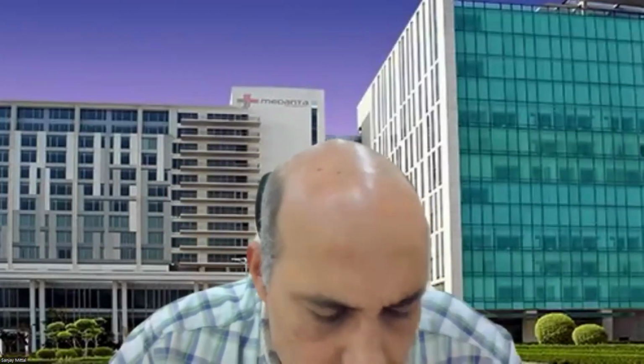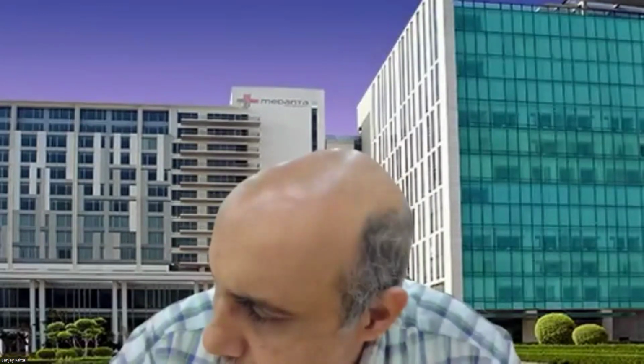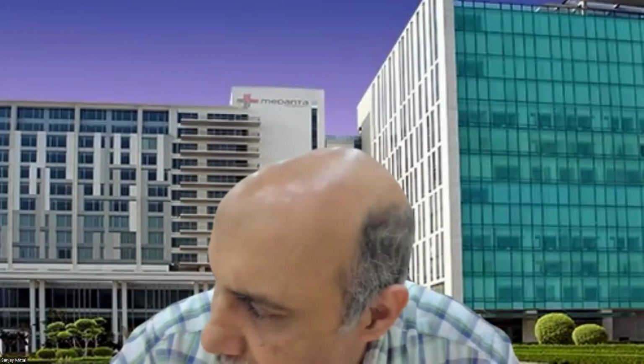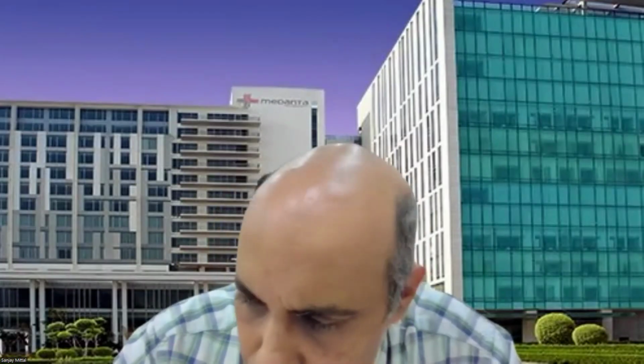Sir, can you explain again how to do scoring? Okay. I think what is important is two components. First component is that you have chosen the 16 segment scoring system. That means you are going to score all the 16 segments, right? Second component is each segment has to be looked at for the severity of wall motion abnormality.